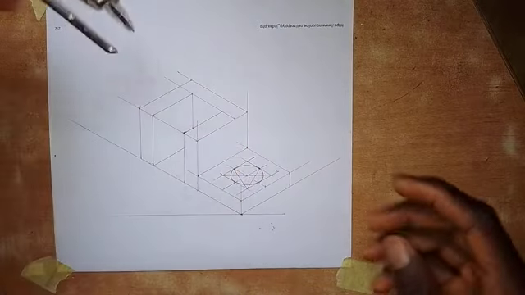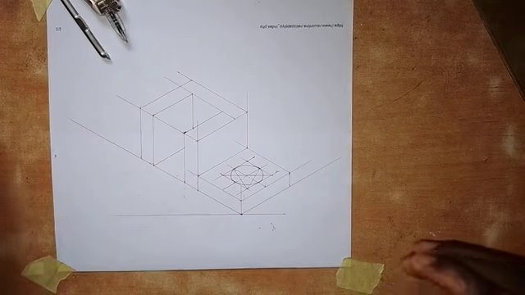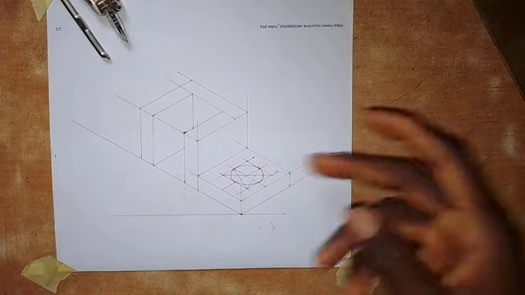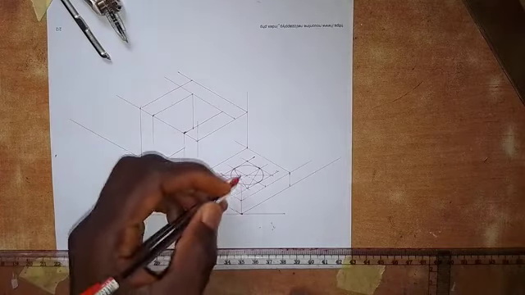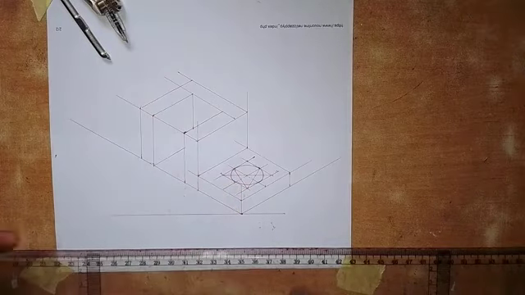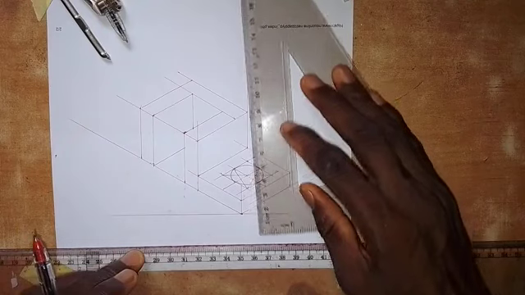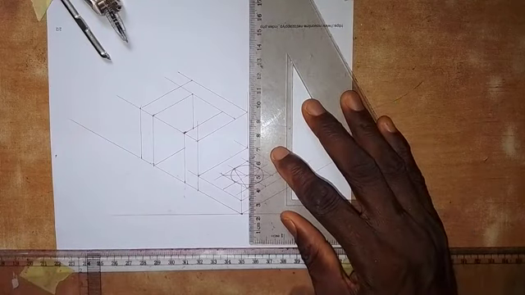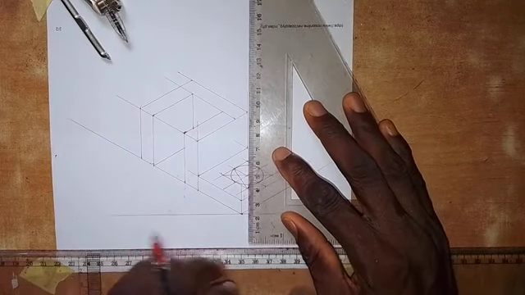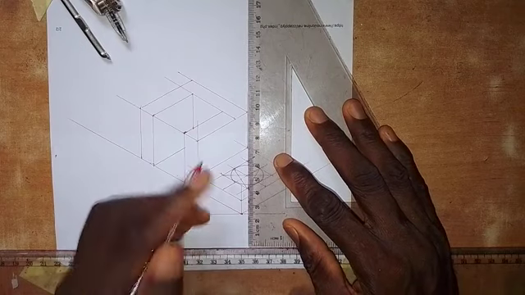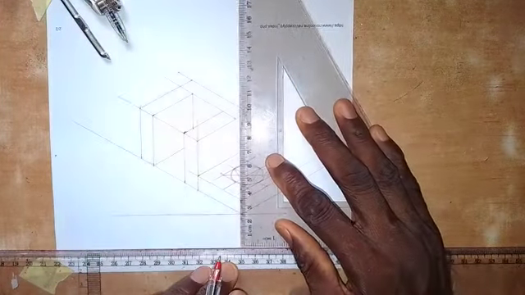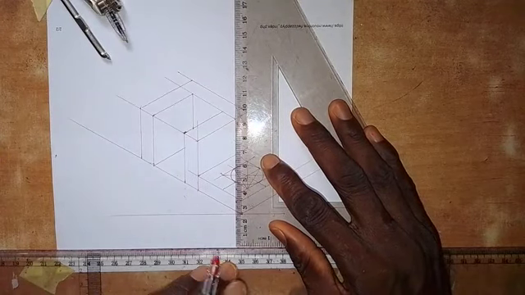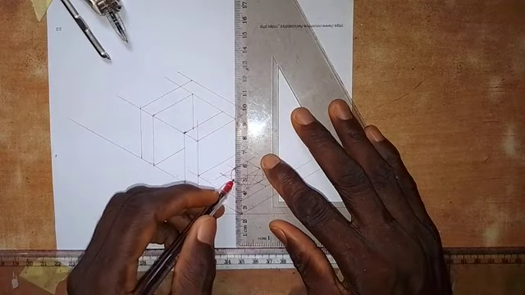Alright, because of the thickness that we have here, we need to try as much as possible to make sure that the under part, the lower part of this hole can be seen. So what we need to do to get that done: from this point here you draw a vertical line down, and then I'll just come to this part and draw a vertical line.